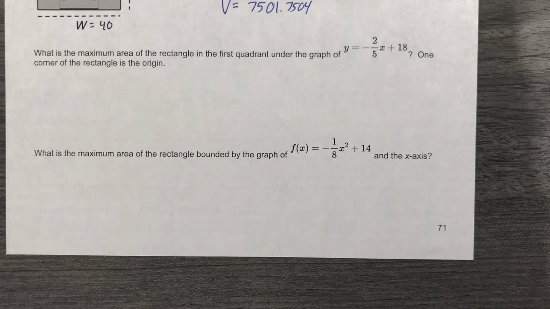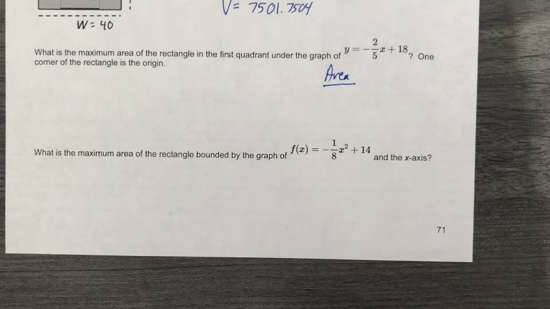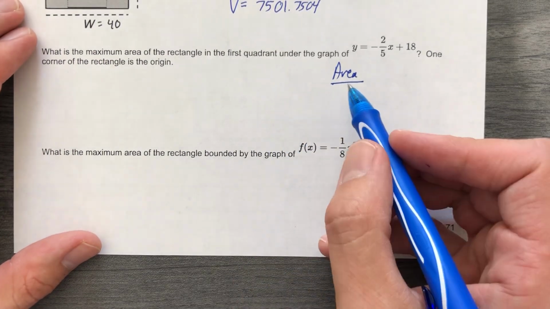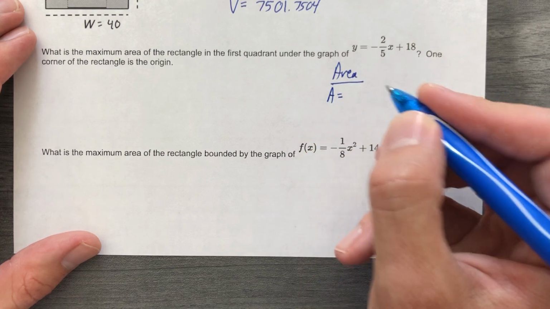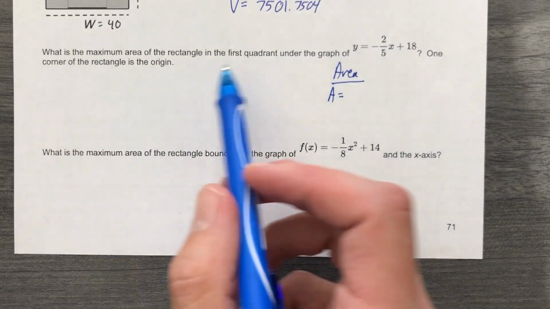What is the maximum area? Don't know, let's find out. Area of a rectangle. Area of a rectangle is length times width, or base times height, however you want to word it. And so we're going to be dealing with that. Area is length times width, base times height. We'll talk about that again in a moment, but let's just look at the rest of the problem.